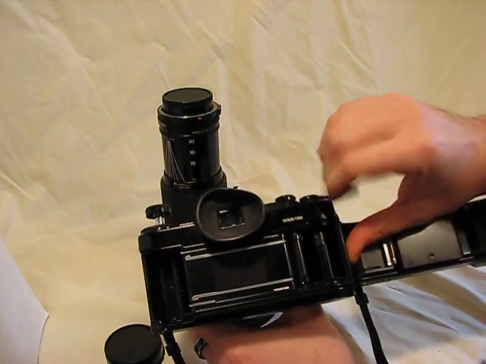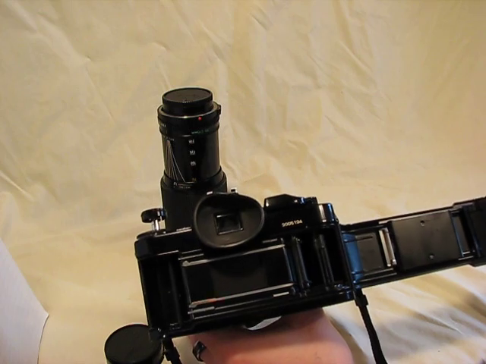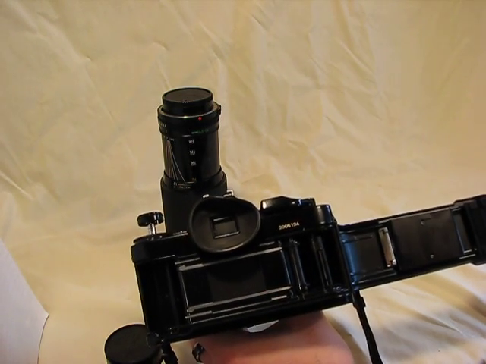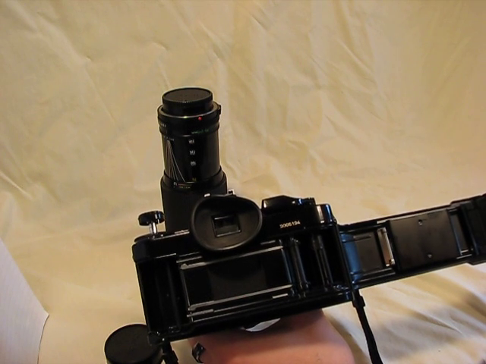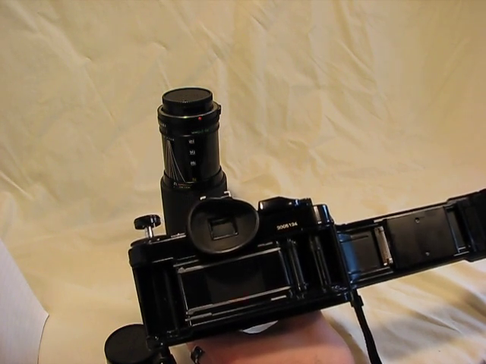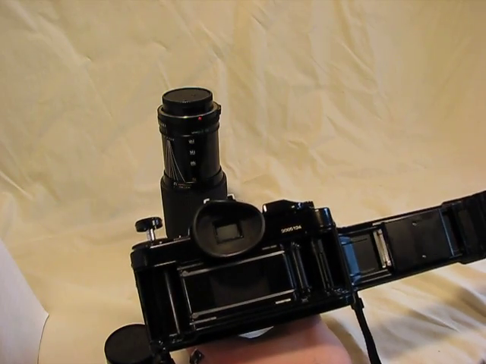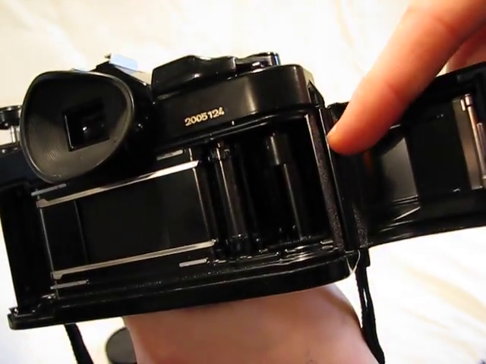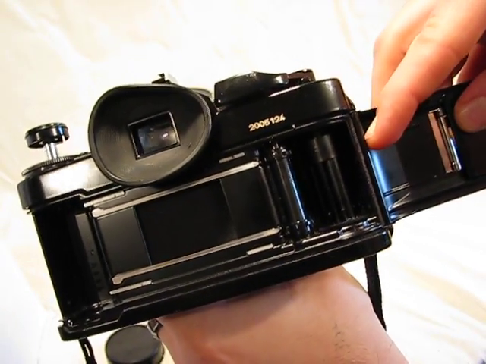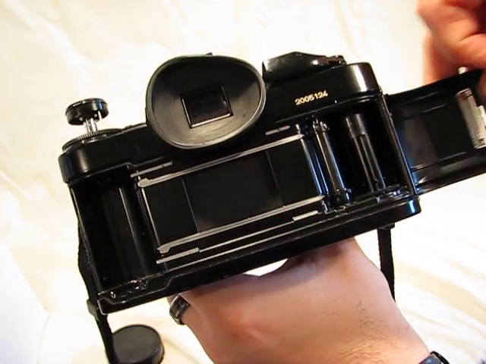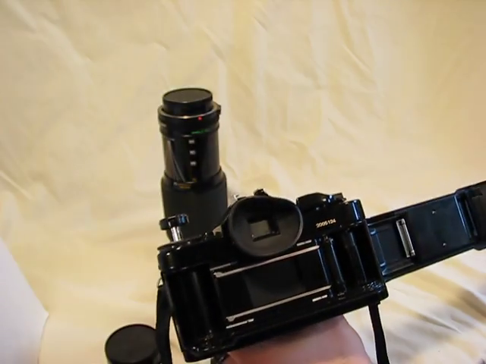on the same negative location. The manual does state that after many multiple exposures, you will get some drift in the negative, but you really shouldn't be taking that many multiple exposures anyways. The back cover does remove using this small lever here. That will come off so that you can put on different backs, like, as I said before, the data back.